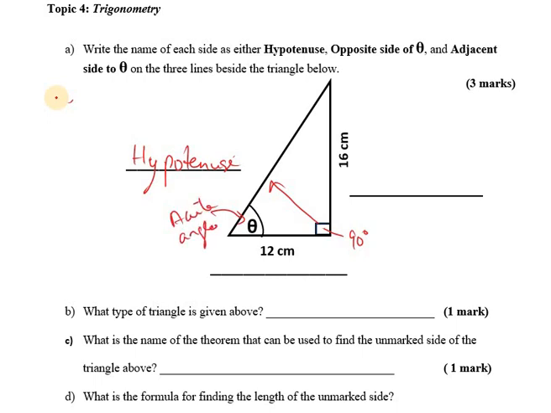So our angle theta is an acute angle, and the side that is opposite it is called the opposite side. It's opposite of theta, the acute angle that we're talking about. And the side that is next to theta, that is not the hypotenuse, is what we call the adjacent side. Okay, so we have the opposite side, we have the adjacent side.